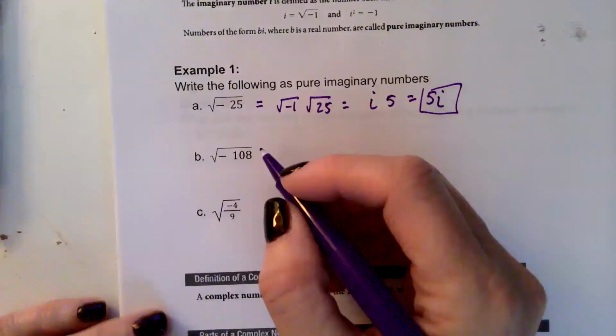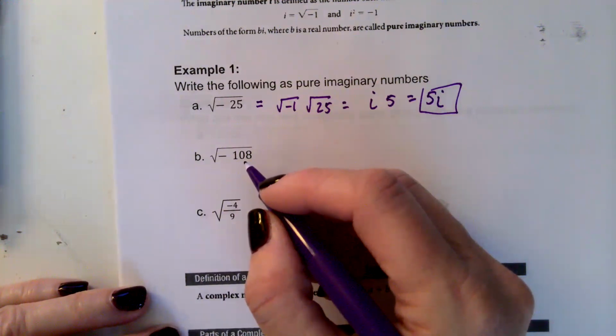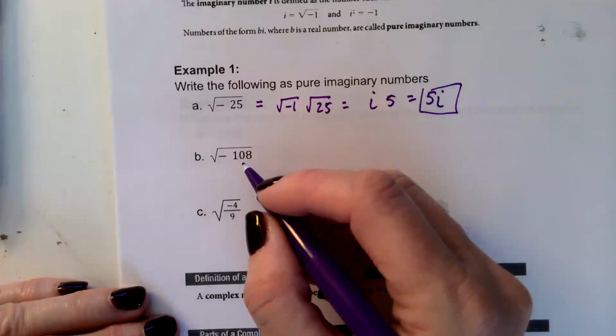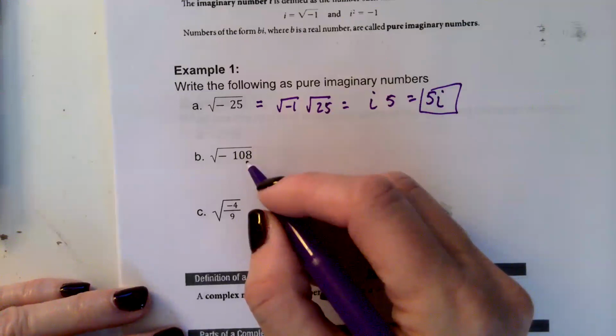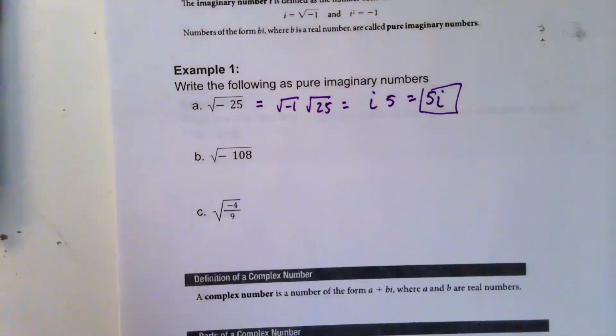The square root of -108. So we are looking for a real factor of 108 that could be a perfect square root.